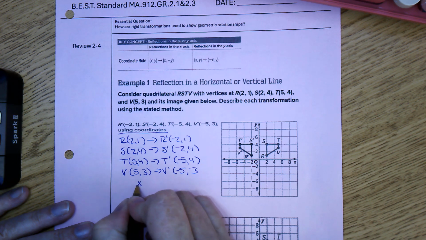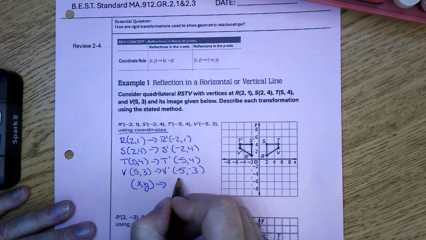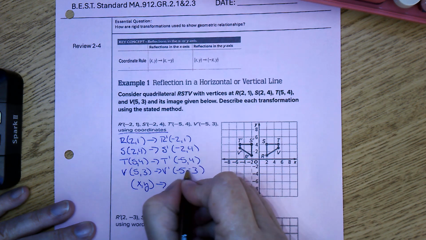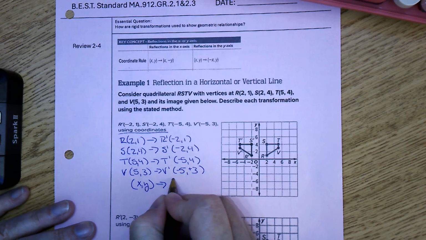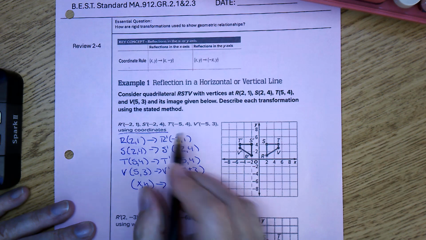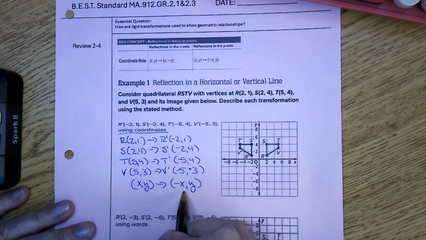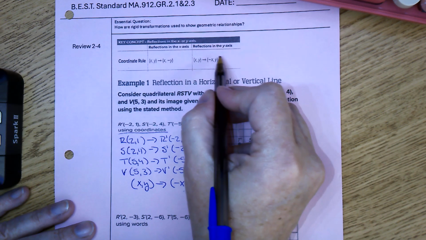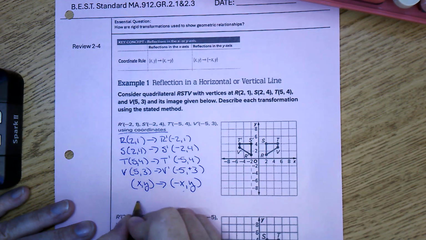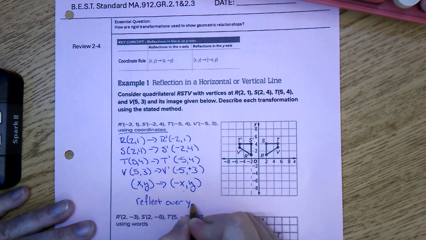So we've got x, y. And how did they all change? This should be a positive, sorry. So how did they change? Well, it looks like all of them, their x's changed signs. So we change the sign of the x, y stays as is. That's my rule, and that is a reflection over the y-axis.